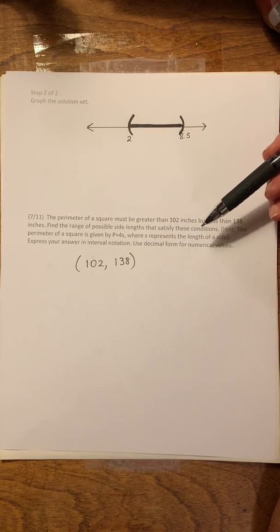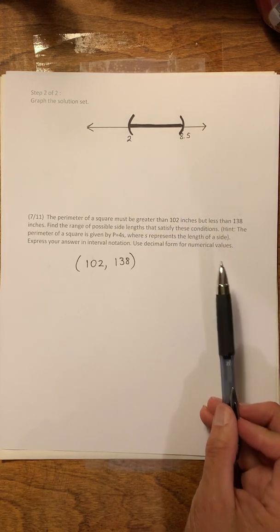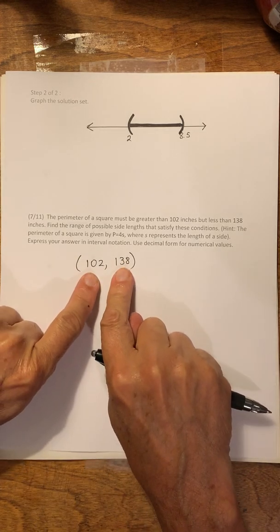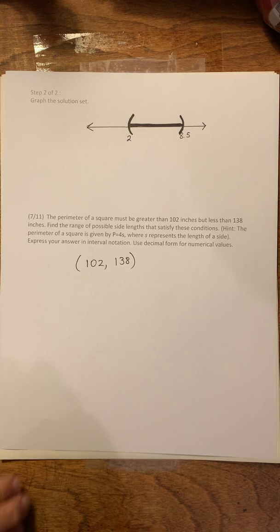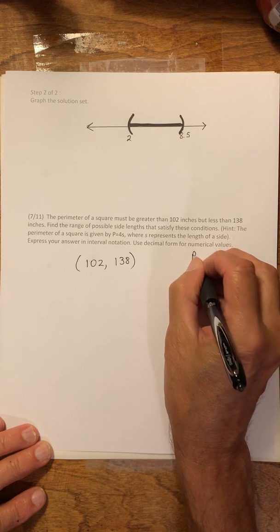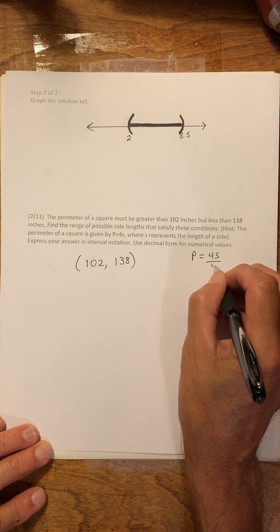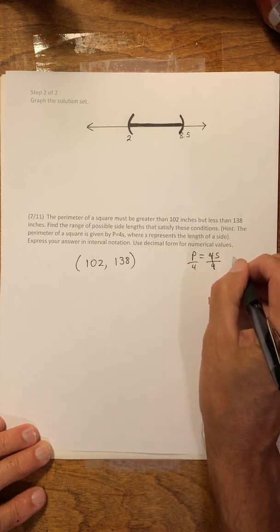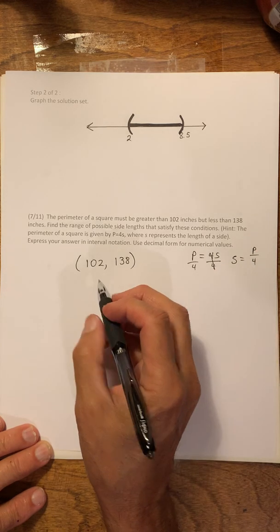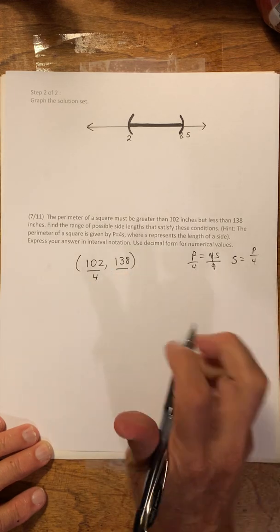Hint, the perimeter of a square is given by perimeter equals 4 times s, where s represents the length of a side. All right, these are perimeters. If I want to find the sides, then I'm going to simply have to divide the perimeter by 4. Watch. Perimeter equals 4 times s. If I want to solve this for s, side equals the perimeter divided by 4. So as I divide these perimeters by 4, I'm going to get the lengths of the sides.